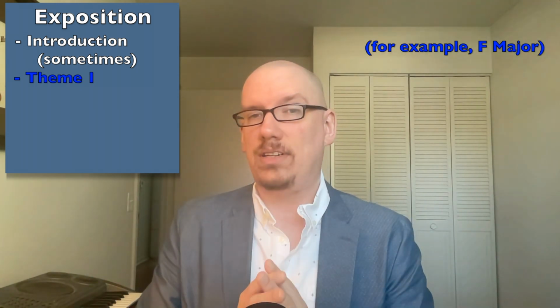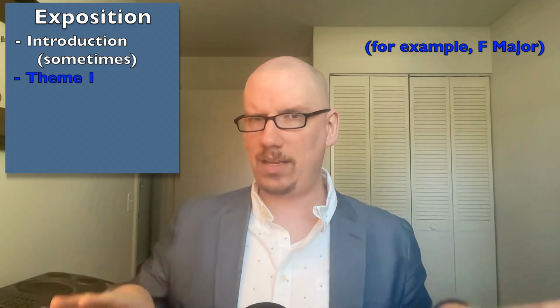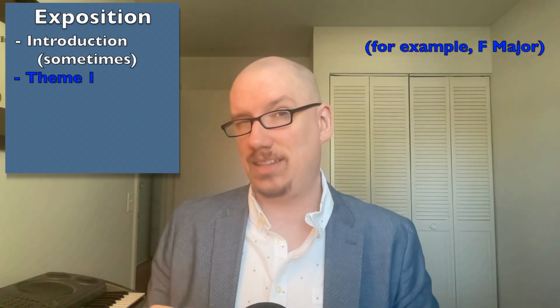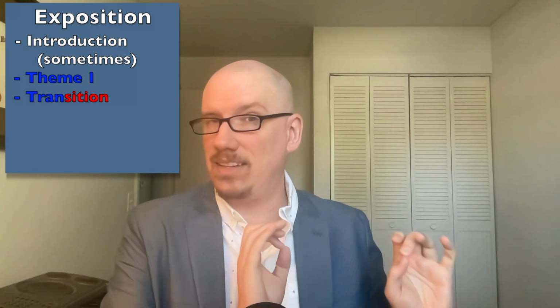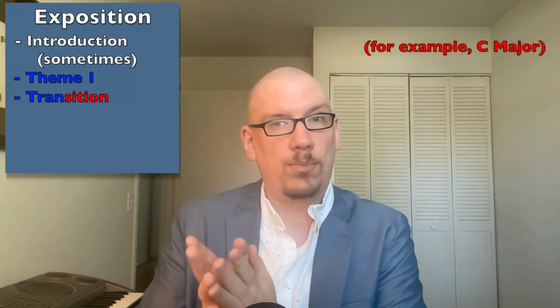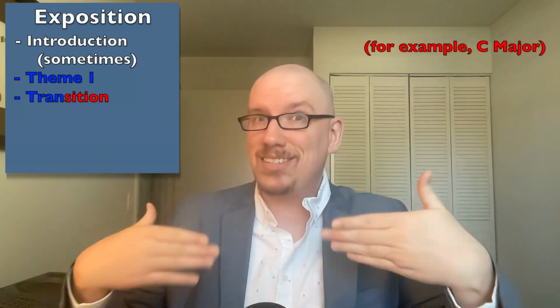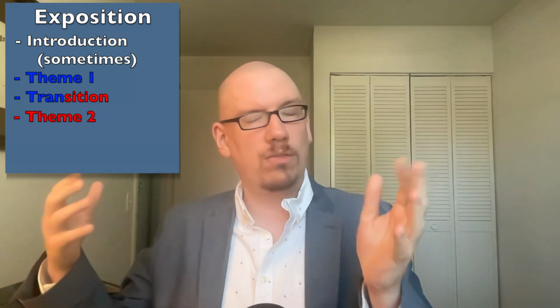There's sometimes an introduction, which also later in history expands. There's the first theme, which every piece in sonata form has, and the key of this theme is important. This is our home key, this is home base, and we will end the entire piece in this key as well. There's a transition between the first key and the second key. This transition is important, and we change keys somewhere in it. The second theme is the other thing that sonata form needs.